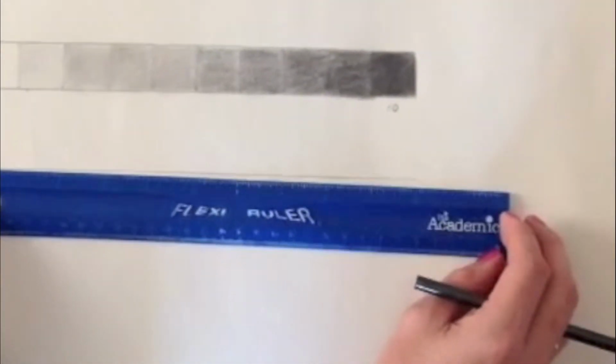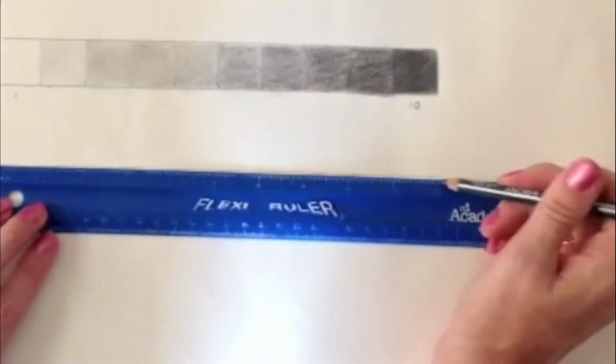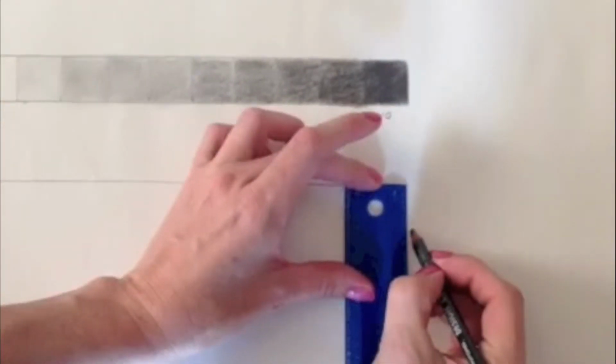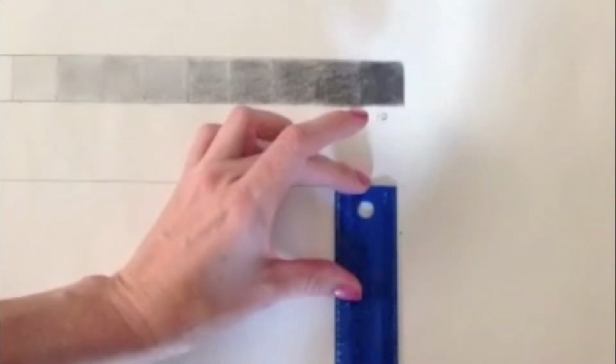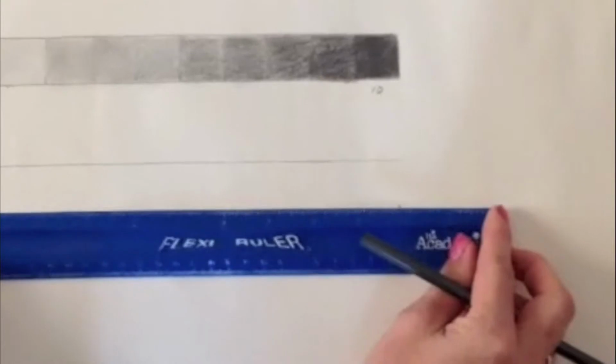So I'm going to show you how to draw this scale. Use your ruler, line up to the edge of your paper, and draw a line that's 10 inches long. And then it's going to be 1 inch deep, or 1 inch wide. I'm going to make a 1 inch line. I'm going to line up to the edge of my paper, and again draw another line that's 10 inches.